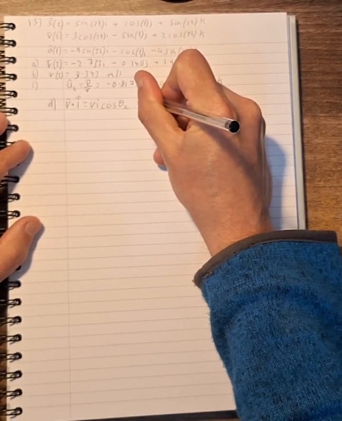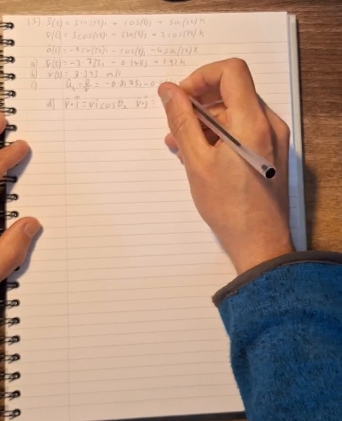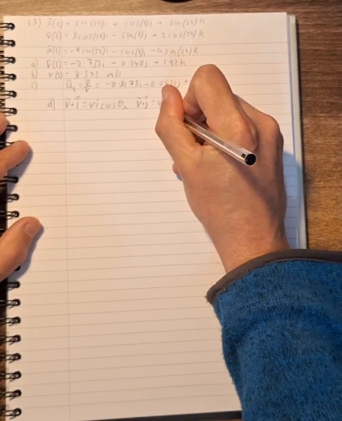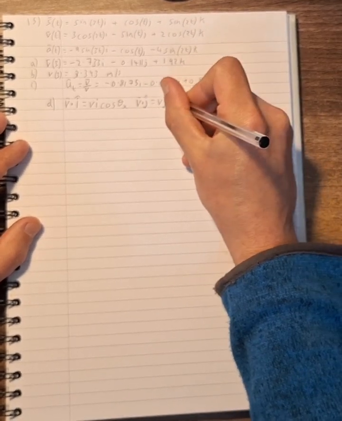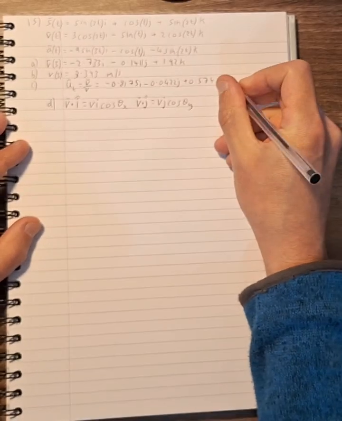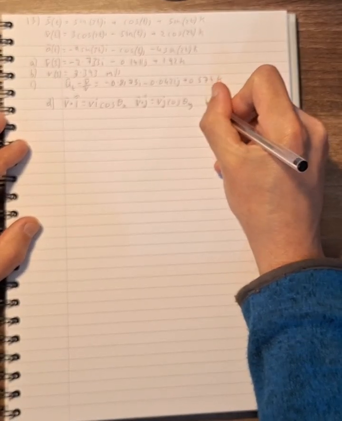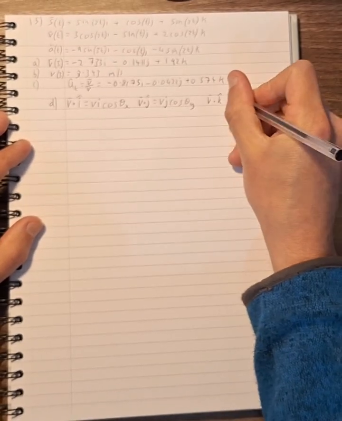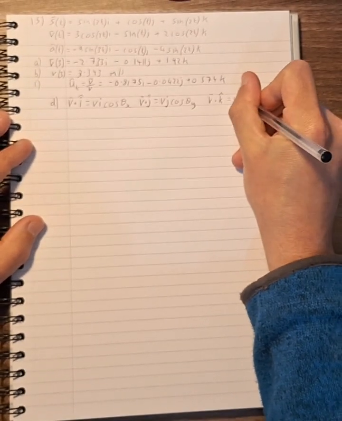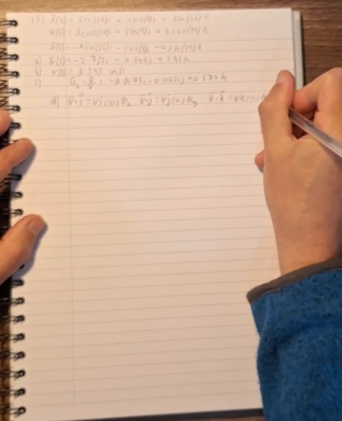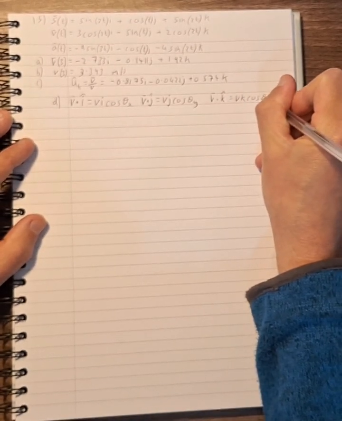And this is the y direction, that's a j: v dot j equals v times cos theta y, and vector v dot k equals v times cos theta z.